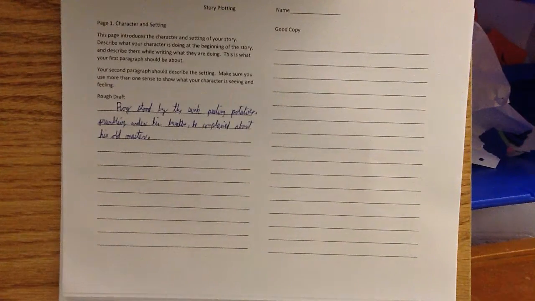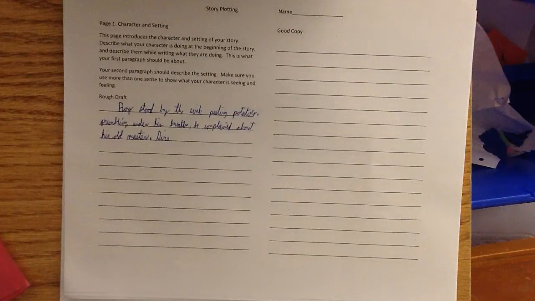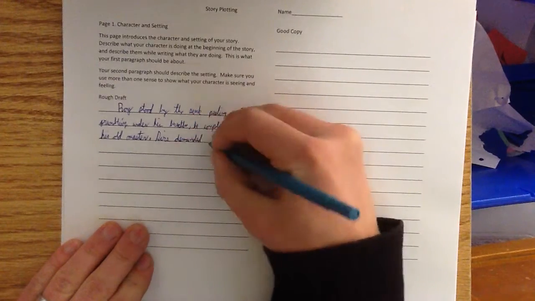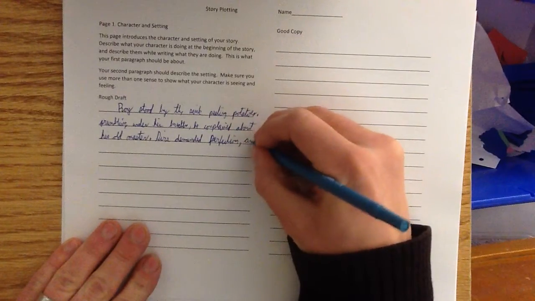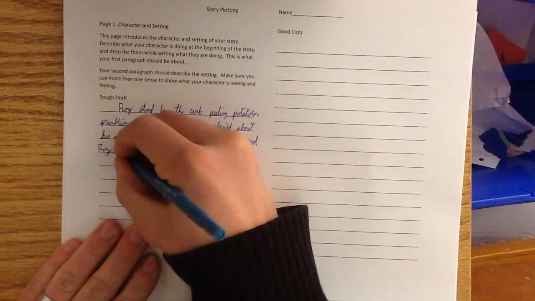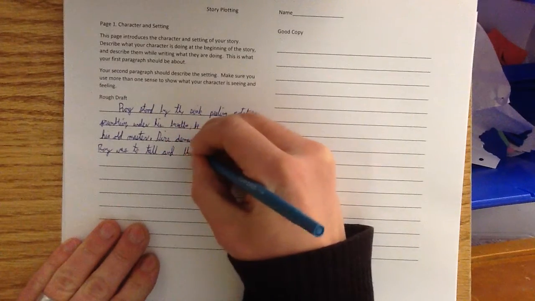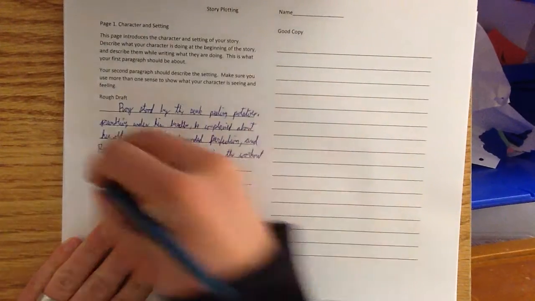Now if I look at this, my old knight, the mentor, he doesn't have a name. This could be a good spot to just quickly give him a name. Let's call him Sirs. I'll put that down in my brainstorming, just in case I go and look back for his name. Sirs demanded perfection. And Roy was too tall and thin to do the workout perfect.